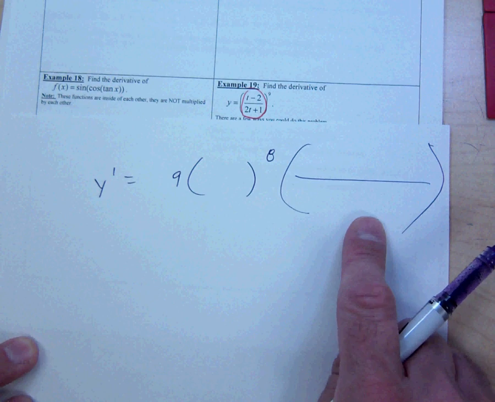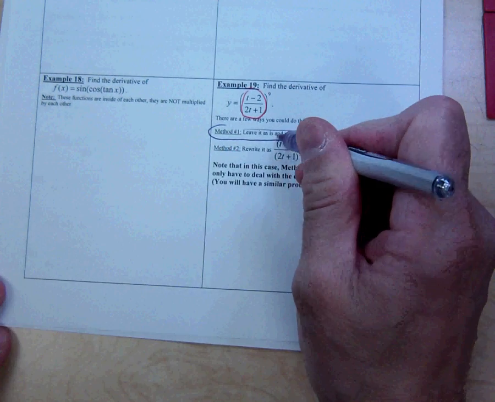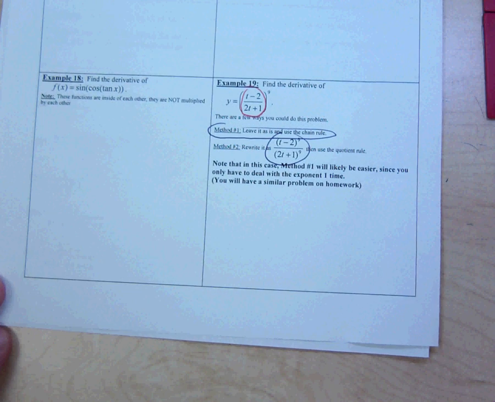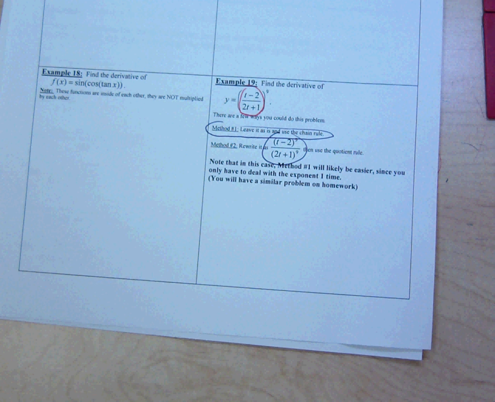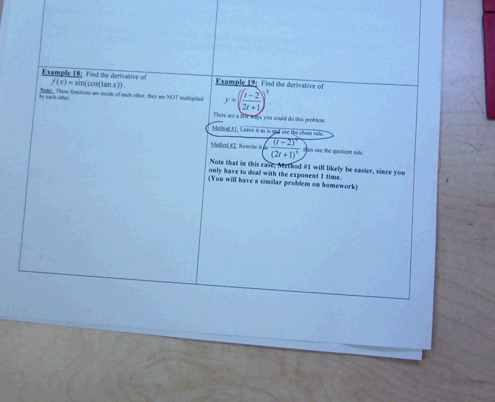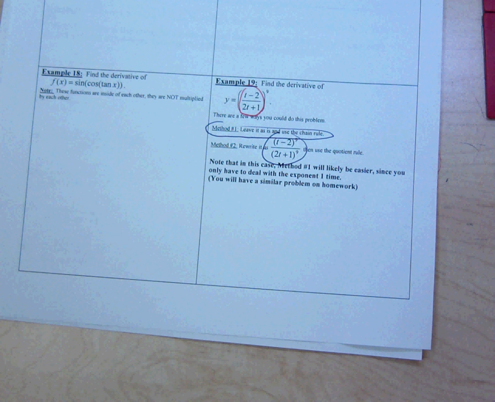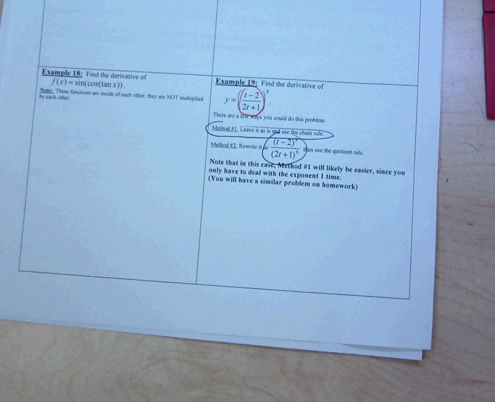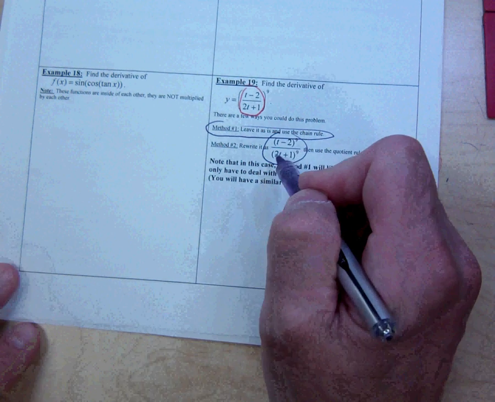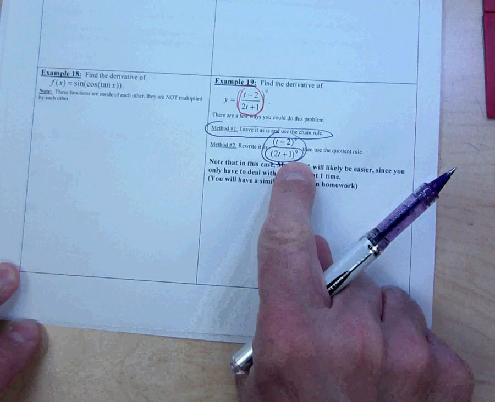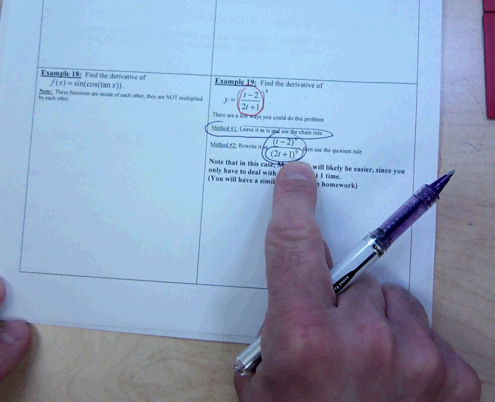right? What's another way you could do it? Well, couldn't you rewrite it as that? Raise the numerator to the 9th power over the denominator to the 9th power and then use the quotient rule? Yes? Now along the way you're still going to need the chain rule, right? Does that make sense? And actually a third option would be to bring this up to the top and make it a -9, and at that point you'd have to use the product rule.